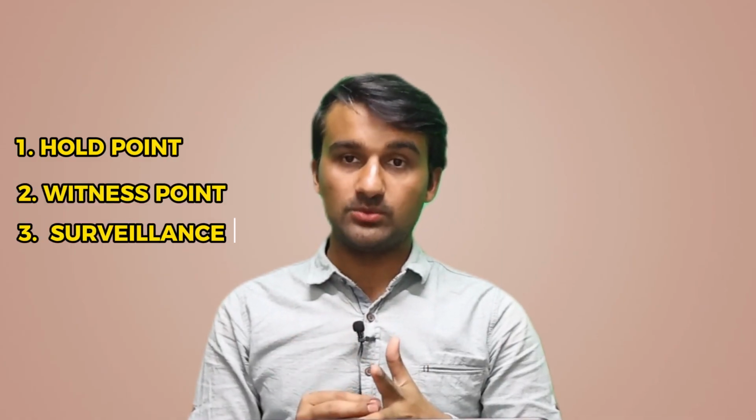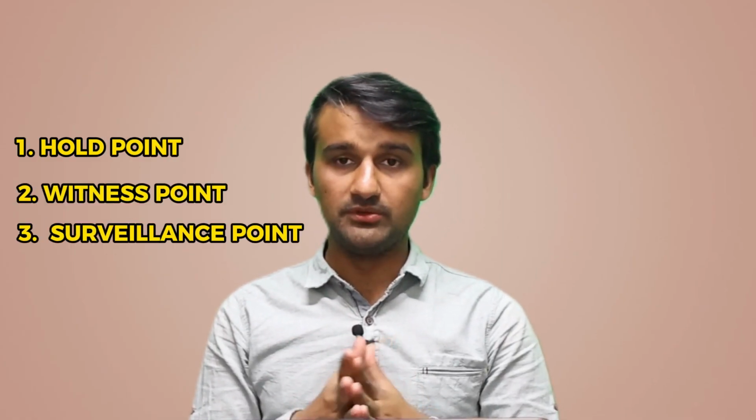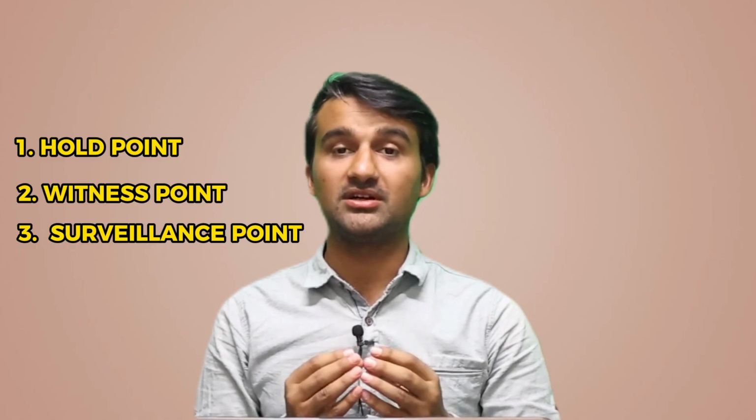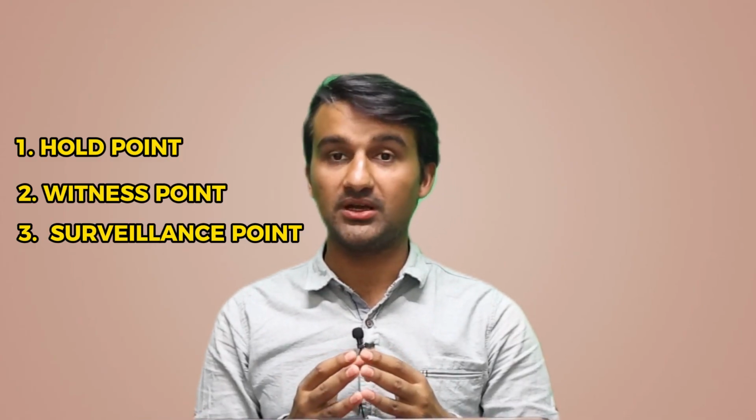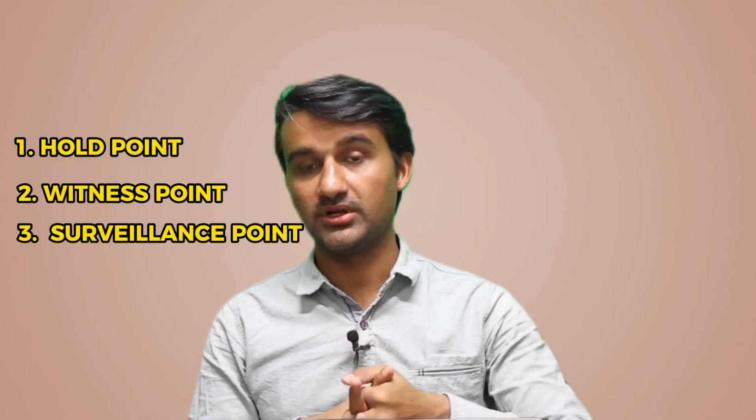ITP generally includes 3 points: hold point, witness point, and surveillance point. Like I have explained in my previous videos as well, what is a witness point, what is a hold point, and what is a surveillance point. Hold point simply means you cannot proceed with the work until and unless the client inspects the work. This is simply called the hold point.